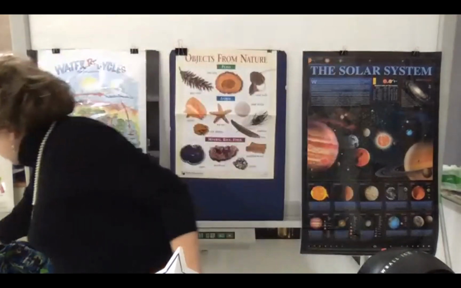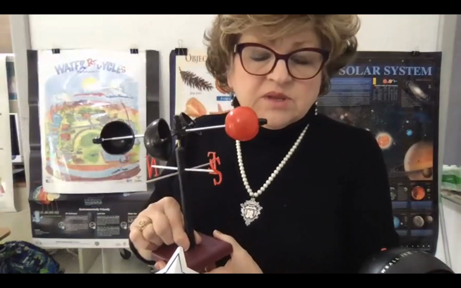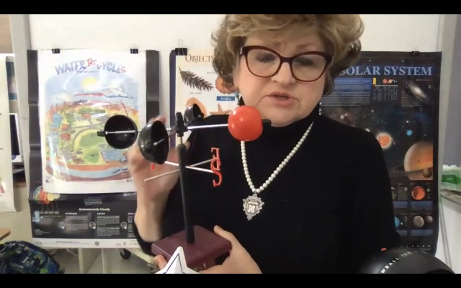Okay, another one that we might think about of using air would be to use an anemometer. Let me get that. Now, this is a toy anemometer. A real one would have a device on the stem here that would count the wind speed. But this is a toy one just for demonstration.